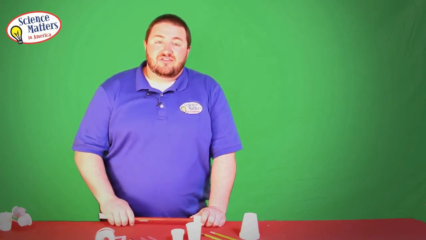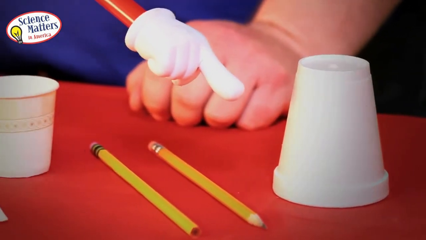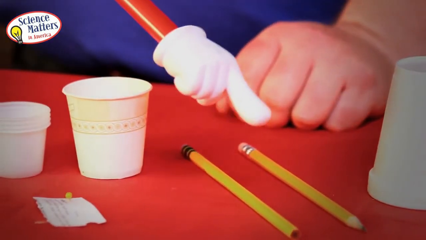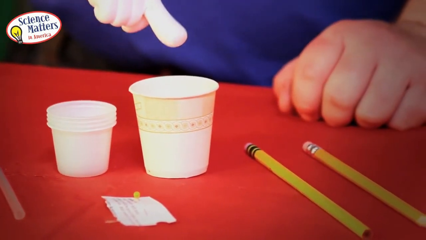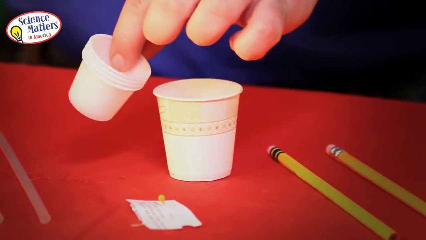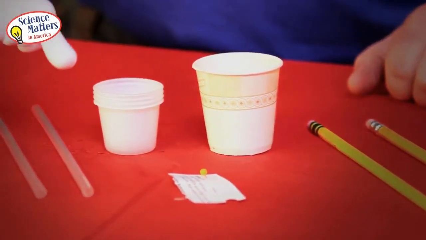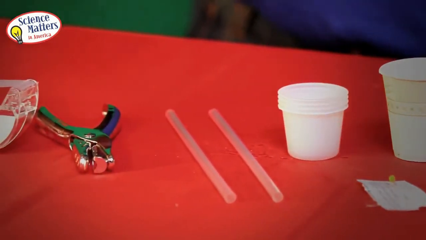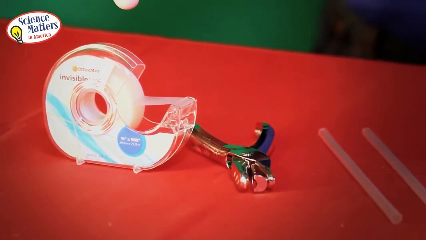So in order to make this, you're going to need, again, a styrofoam cup. As a teacher, you'll need a sharpened pencil for a little prep. The students will all need one unsharpened pencil. Each student will also need a paper cup, 4 of the little 1-ounce plastic cups, 1 straight pin, 2 straws, and then, as a teacher for some prep, you'll need a hole punch, and we'll use some Scotch tape along the way to put everything together.